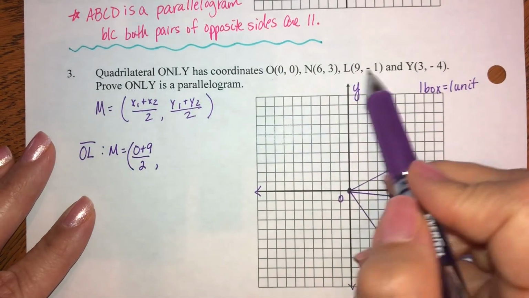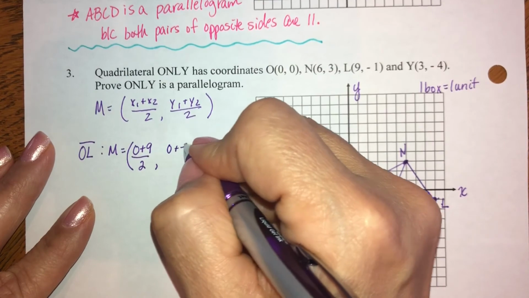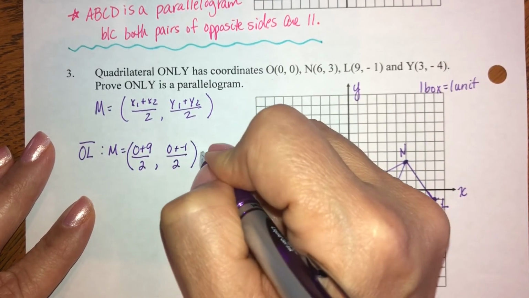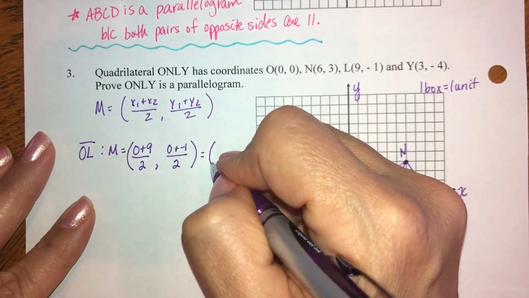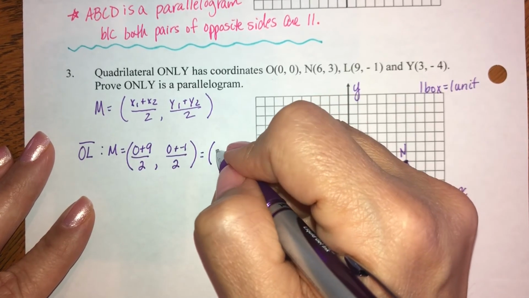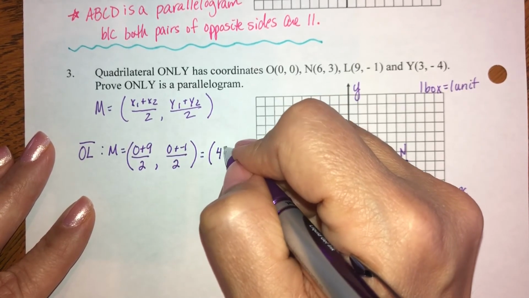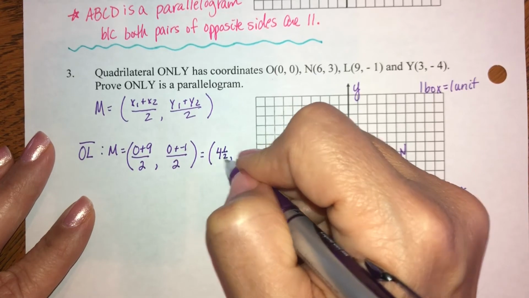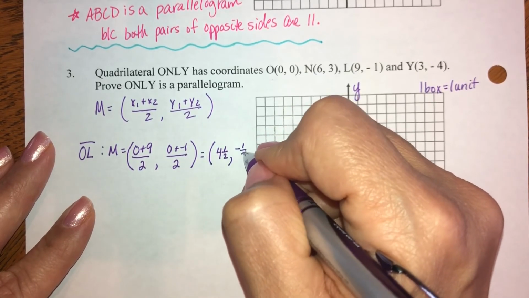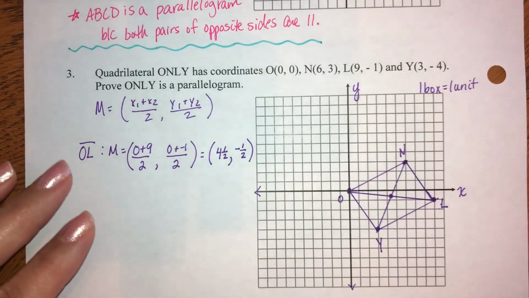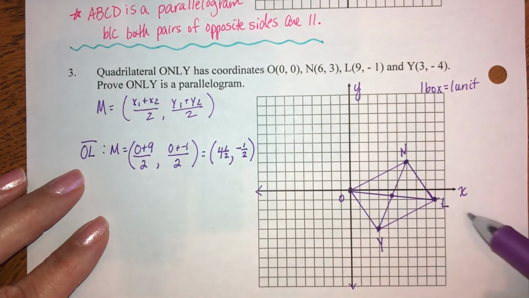And for the y part, that would be 0 plus -1 that I'm dividing by 2. That means when I plug this in the calculator and I simplify, I'm going to get 9 over 2, which is 4.5, and -1 over 2 or -0.5. That's my coordinates for the midpoint of OL.